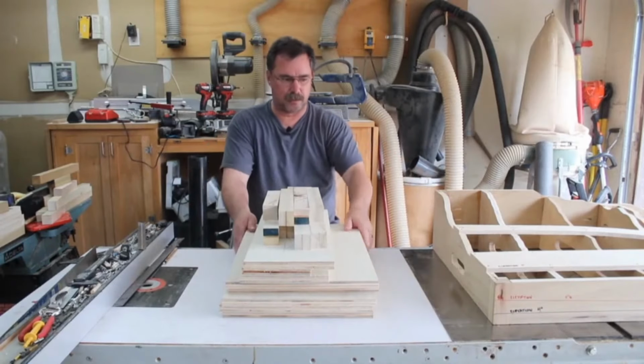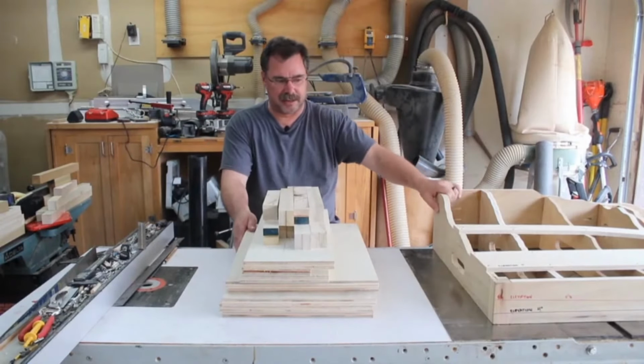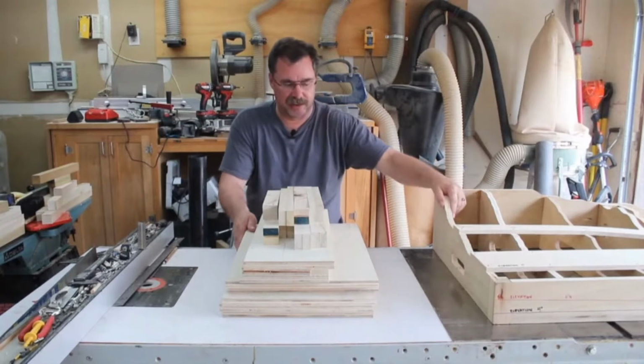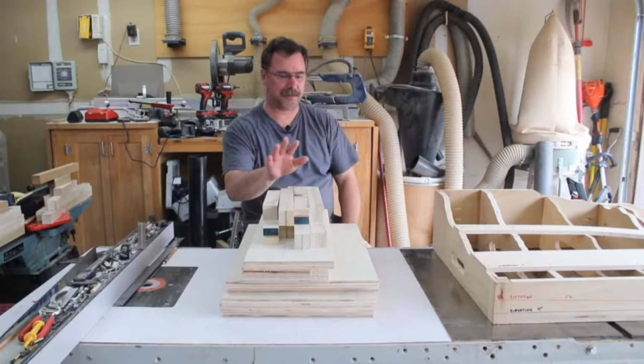So before we get started, we're going to show you what we did with this and show you those conditions specifically, starting with the front and the elevations. So let me set up the camera a little bit differently and we'll go from there.